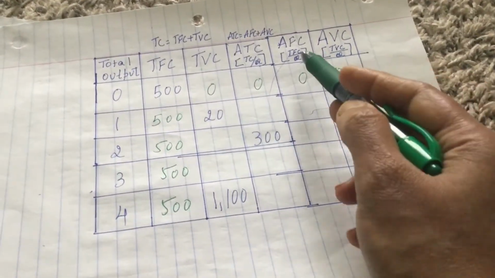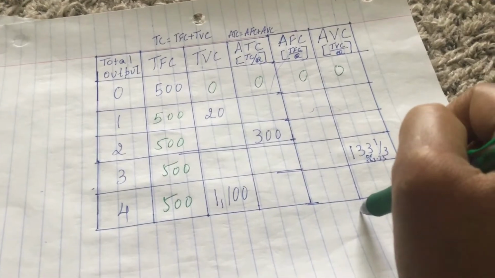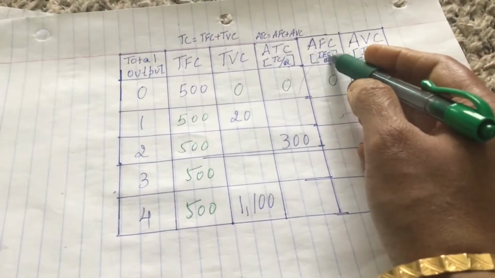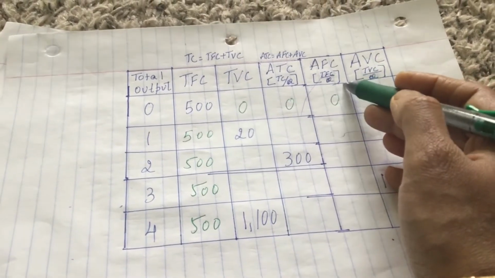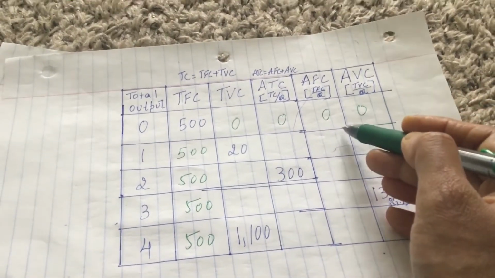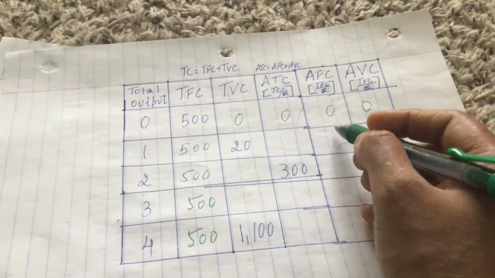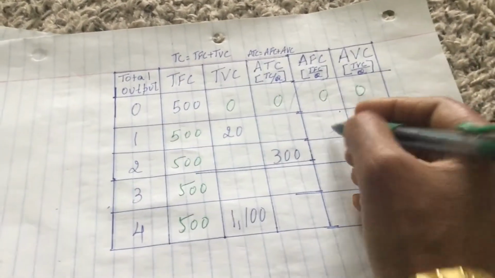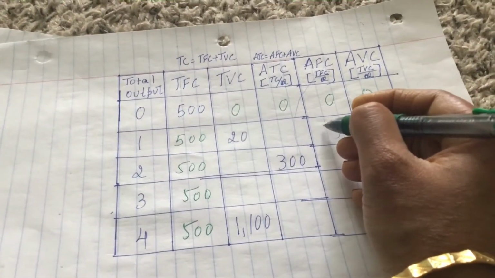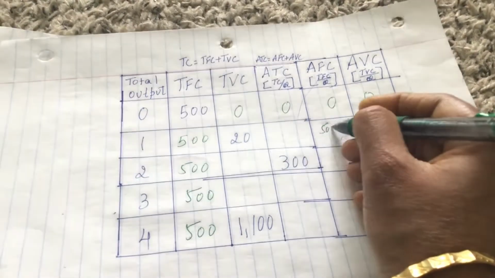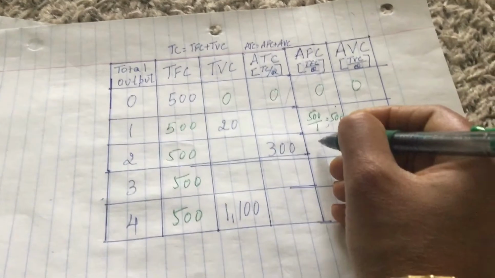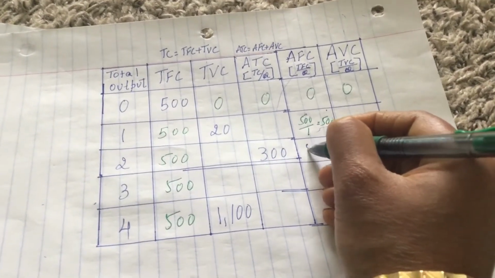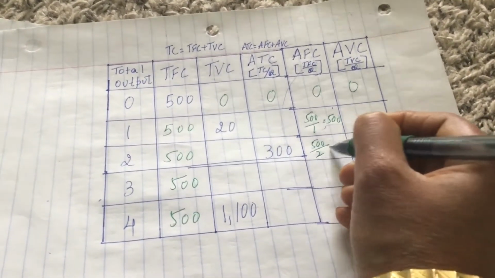So let's complete this column also. We know it is TFC over Q. We get the average fixed cost, which is the per unit cost of the output. For the first one, it is 500 over 1, equal to 500. This is 500 over 2, which is 250.